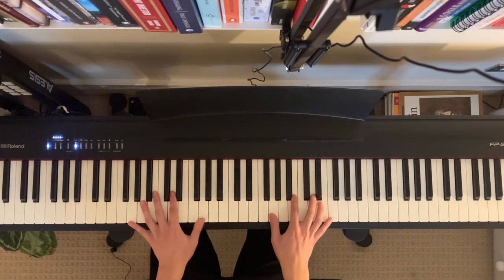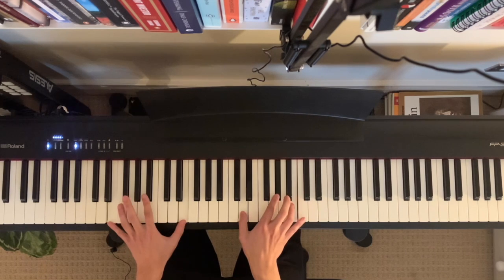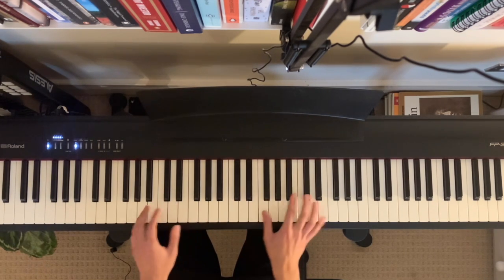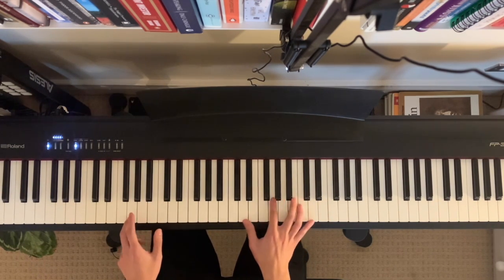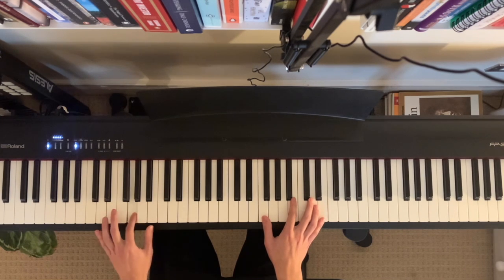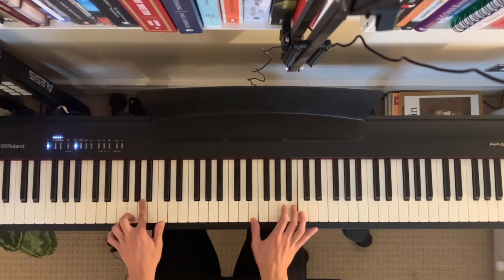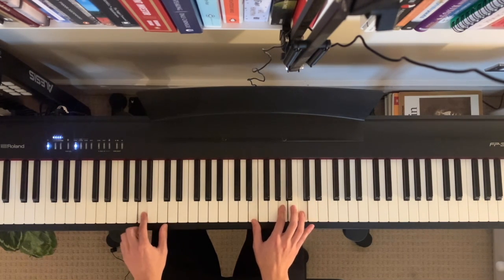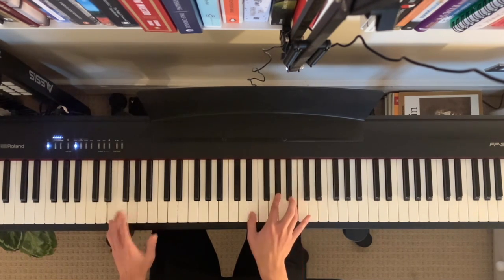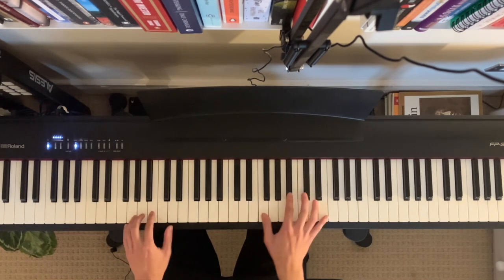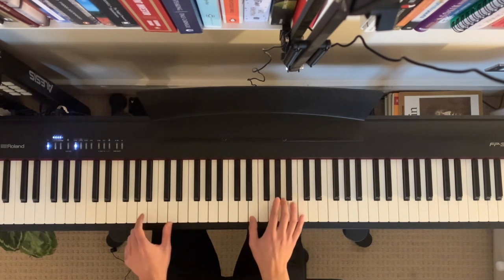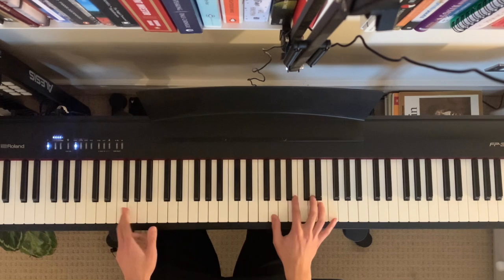So what's happening really is this, except here I use an inversion to make the voice leading smoother, and that's the same as 5-1.